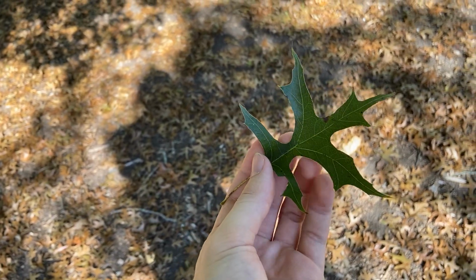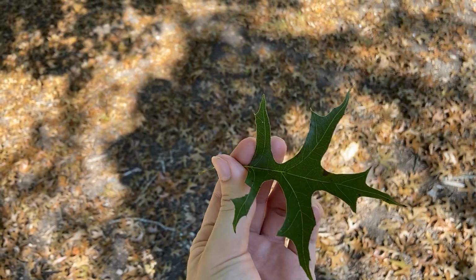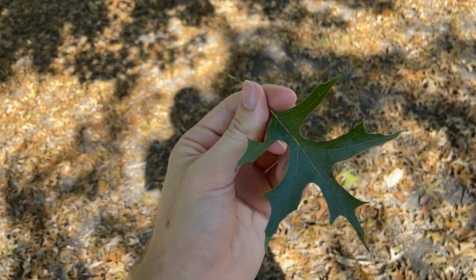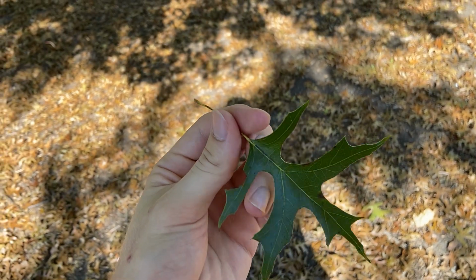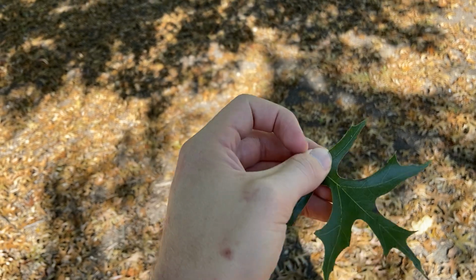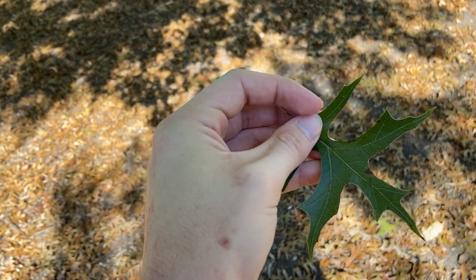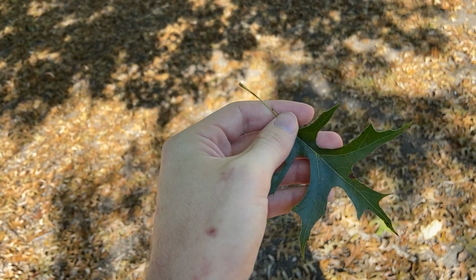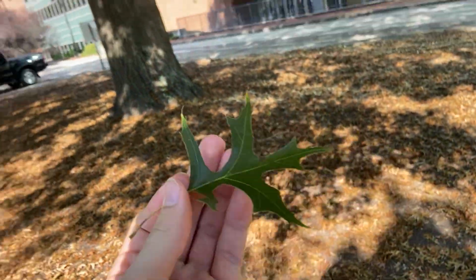And you'll notice how deep those sinuses are. So really deeply lobed. And these lobes tend to be quite narrow and recurved. So oftentimes, especially these basal lobes, will kind of curve back towards the base of the leaf. So that's a really distinct look for pin oak.